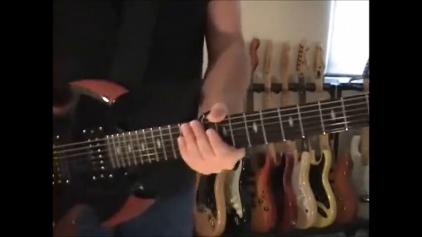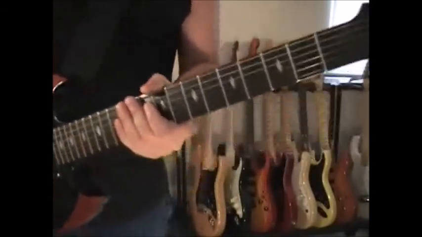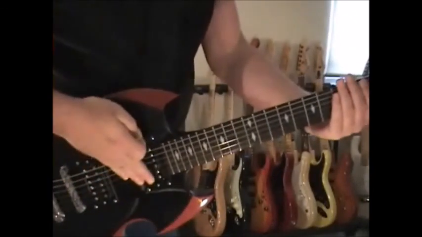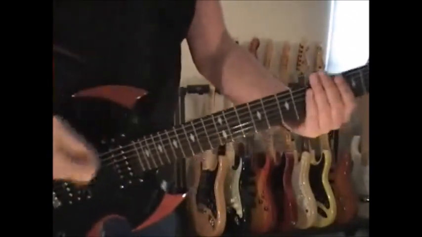Go back, get those bar chords. Work them out, man. Beat the heck out of them. But keep your hand on there. Mute some stuff. Get some heavy crunch out of these things.